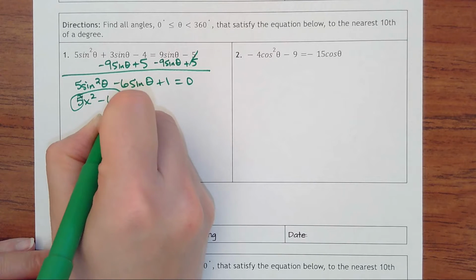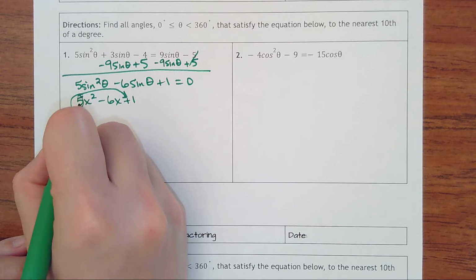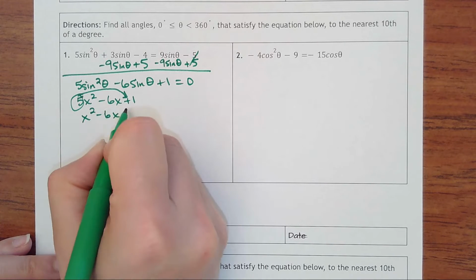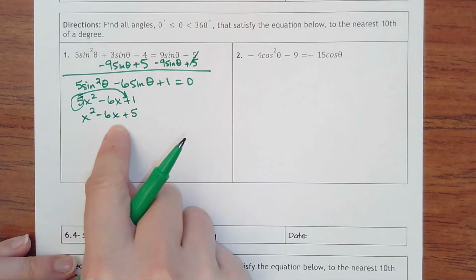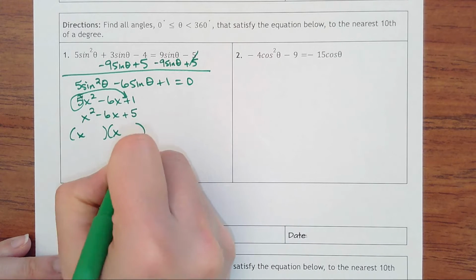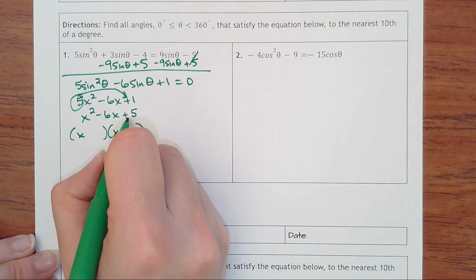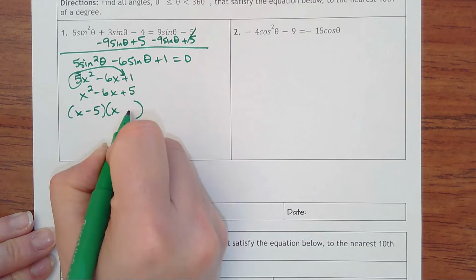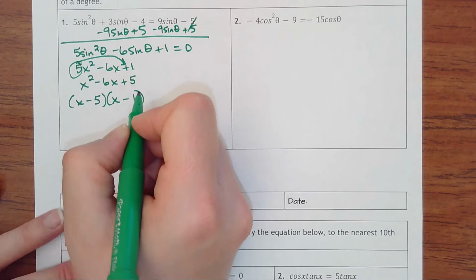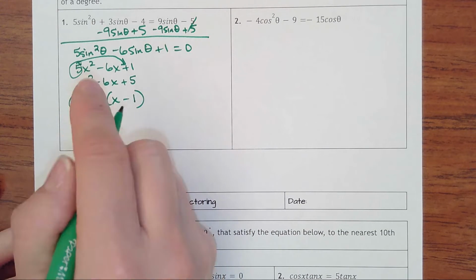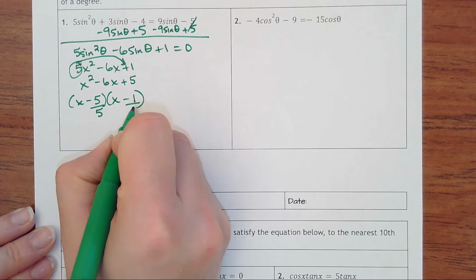Remember, I slide the 5 to the 1, drop it off for right now. So it'll be x squared minus 6x. 5 times 1 is 5. Factoring this just like a normal trinomial, I know it was x times x, got the x squared. I need 2 numbers to multiply to make positive 5 that add to make negative 6. It would have to be 2 negatives. Okay, but don't forget to divide. You slid the 5. Now you gotta go back and undo and divide by 5.